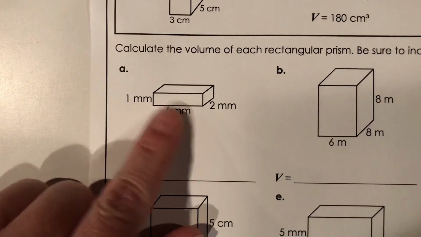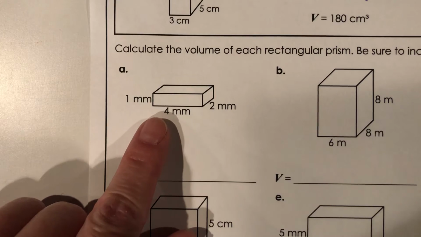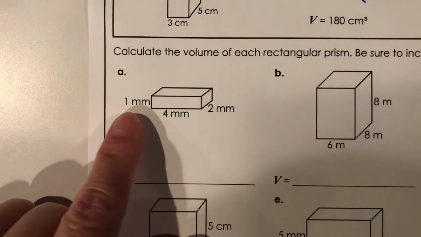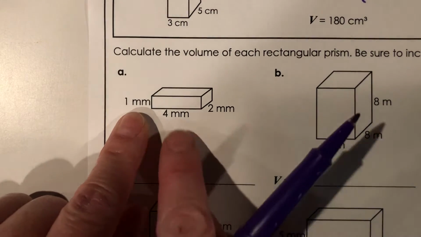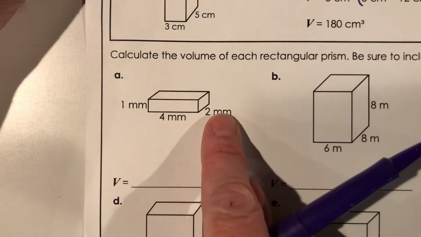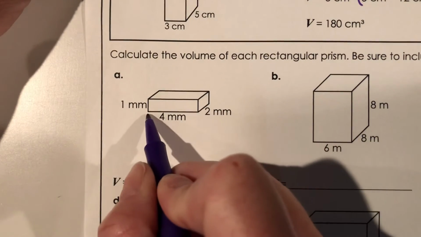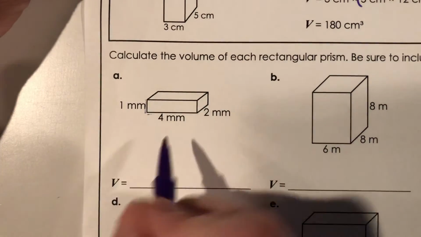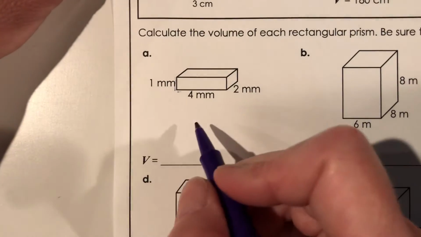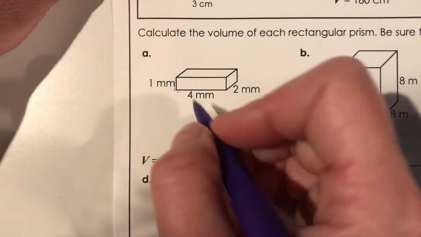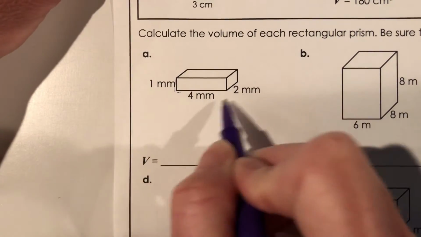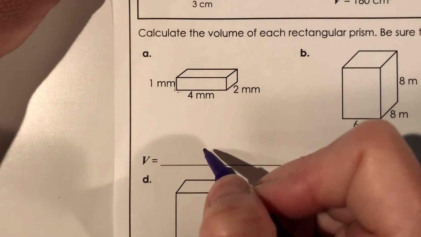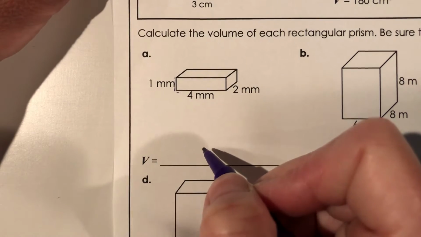Try this one first. So here's a rectangular prism. The side lengths are 1 millimeter by 4 millimeters by 2 millimeters. So you could call it length 4, width 2, height 1. Tell yourself, I guess, or you can tell me when you come to class if you'd like, what the volume of this would be, showing your work on your whiteboard. Press pause and then press play when you're ready.